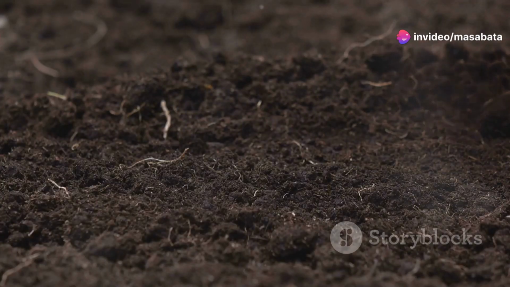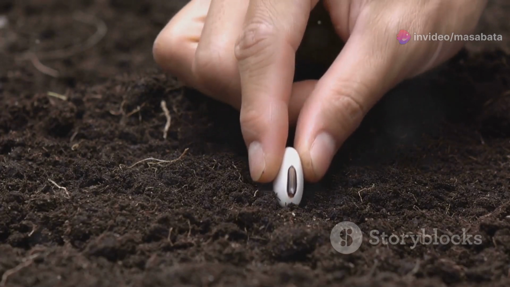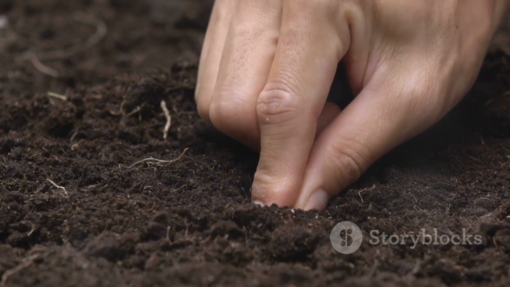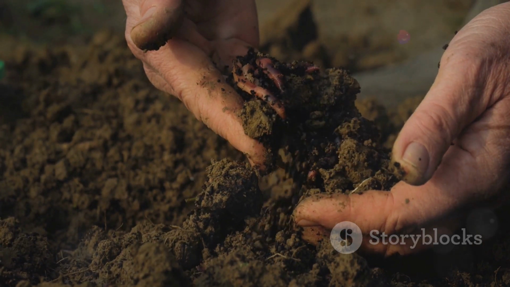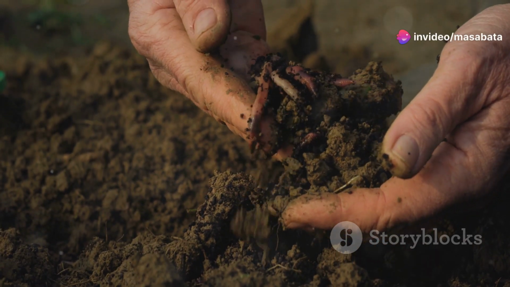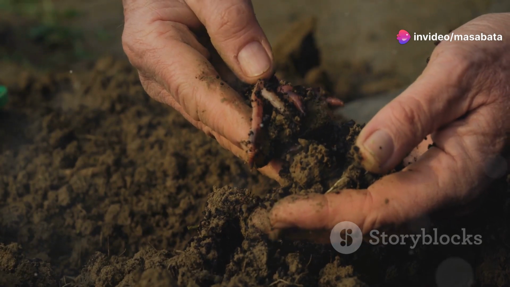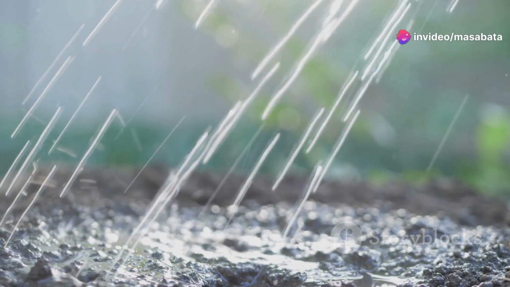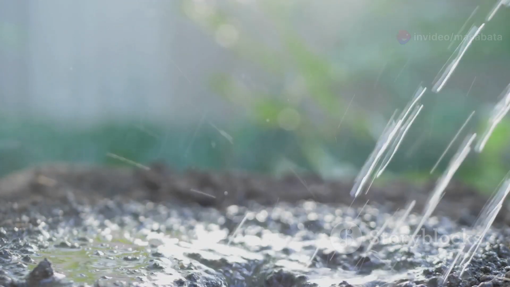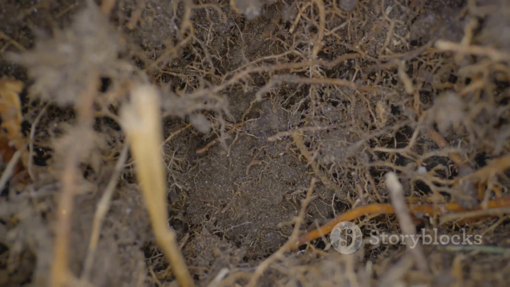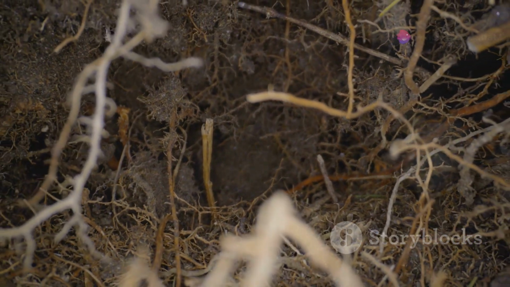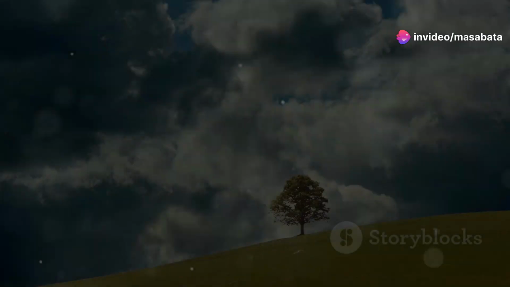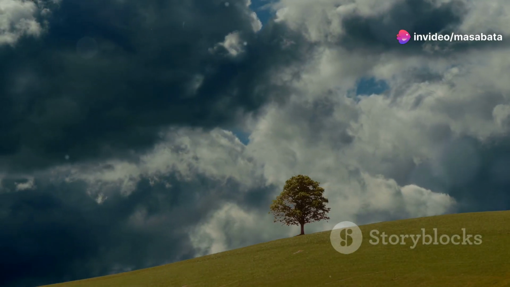Humus content, decomposed organic matter in the soil that improves fertility and nutrient availability for plants. Texture, the proportion of sand, silt and clay in the soil, affecting water retention and drainage. Water retention capacity, the soil's ability to hold water, essential for plant growth. Air content, the amount of air in the soil, which is crucial for the respiration of plant roots and soil organisms.